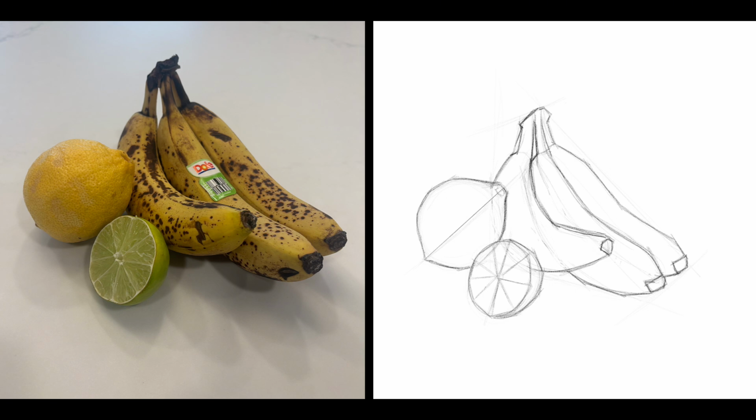Step 4. Begin planar analysis. Choose one object to start. I began with the lemon. Identify its root form, in this case, a modified sphere. If slicing it crosswise reveals a circular shape, that's an indicator of a spherical, cylindrical, or conical root. Draw a longitudinal axis from top to bottom. This center line defines the length of the form. For the banana, which we'll address later, this axis follows a gentle arc to reflect its natural curvature.